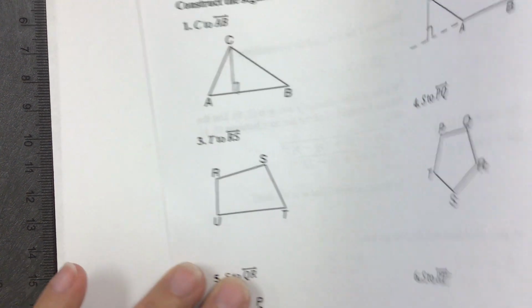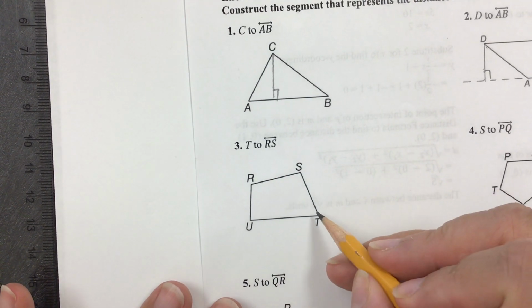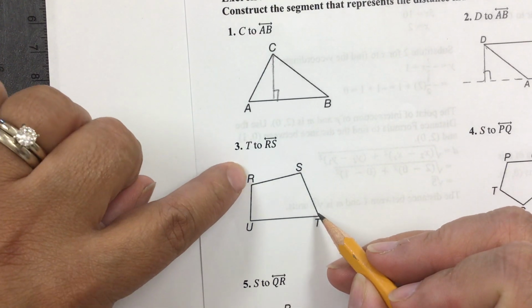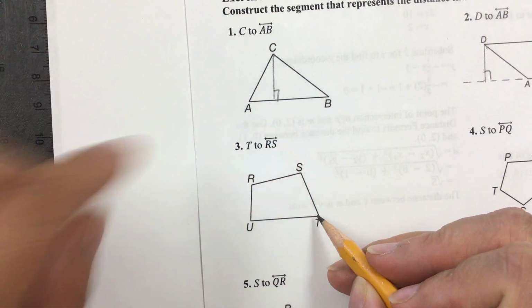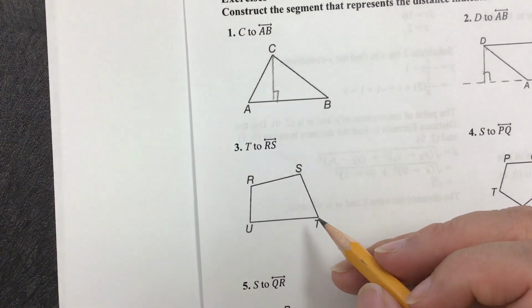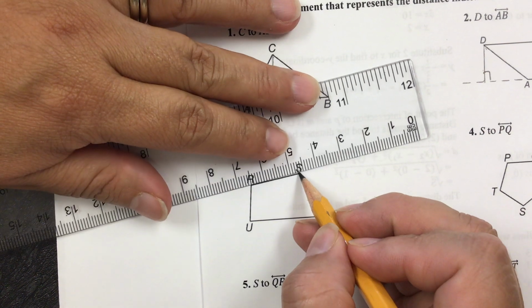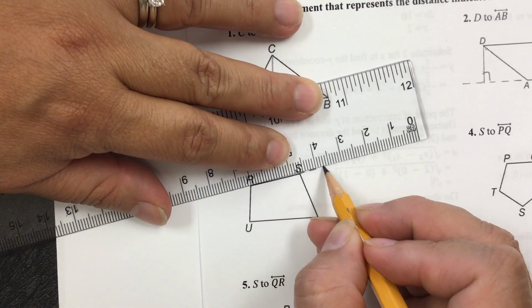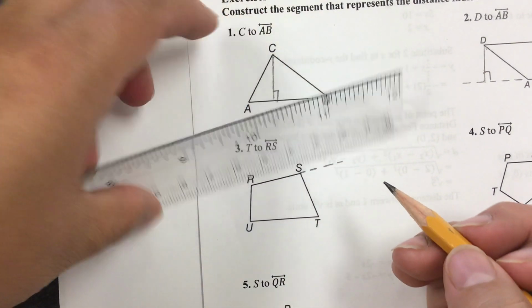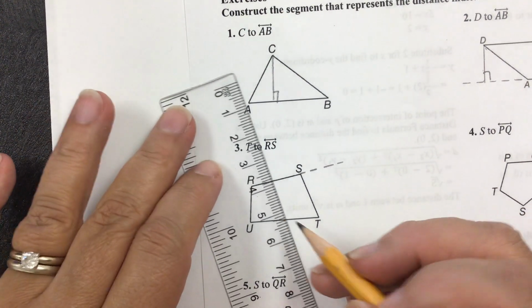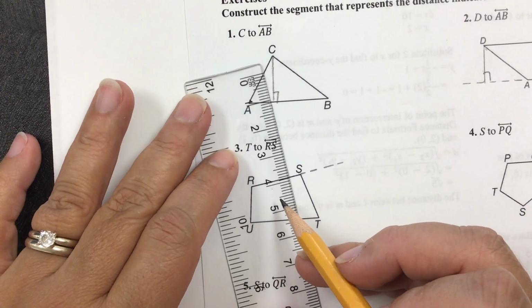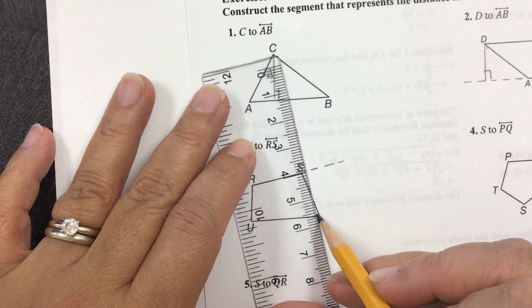Okay, number 3. You're going to go to T and you're going to go to the segment RS. Since I have had plenty of practice, I kind of know that this won't be far enough. So I just take my ruler and extend that line. I make my ruler line up to the segment RS, and I go to the T.